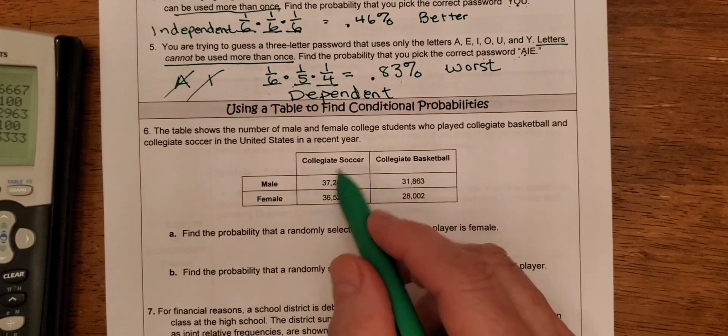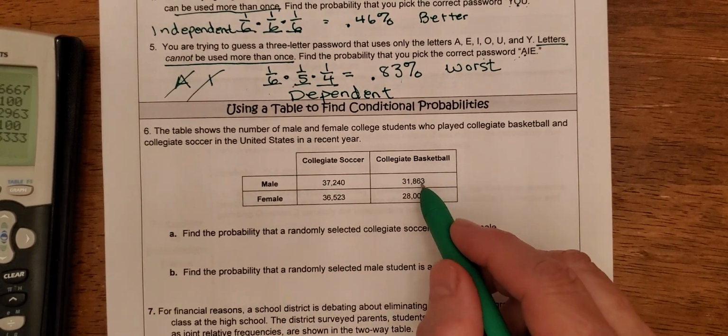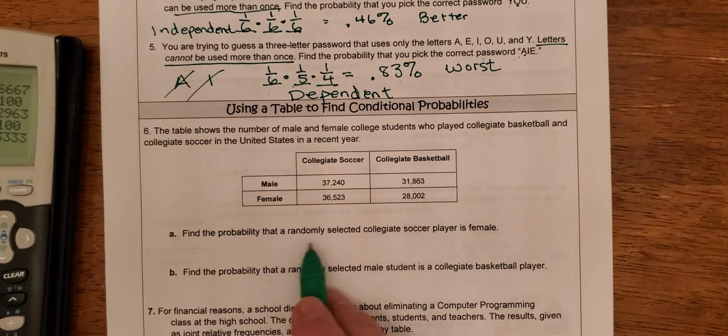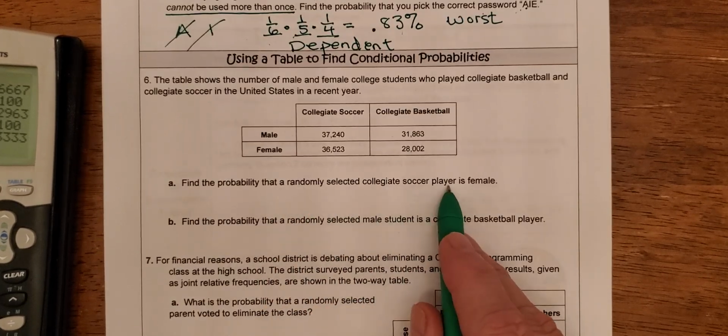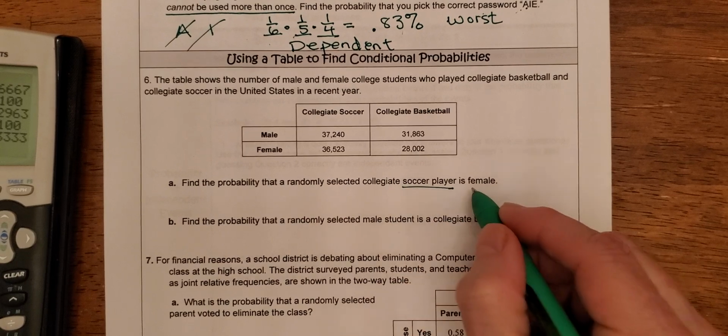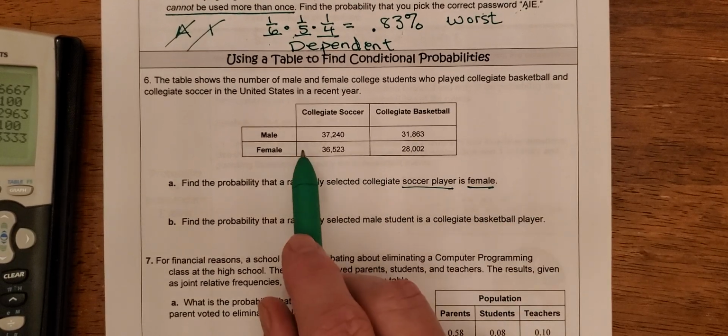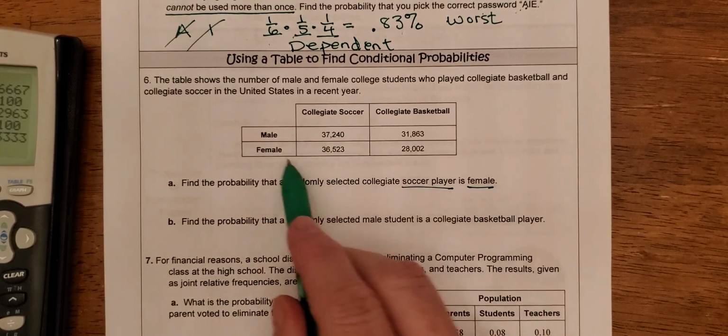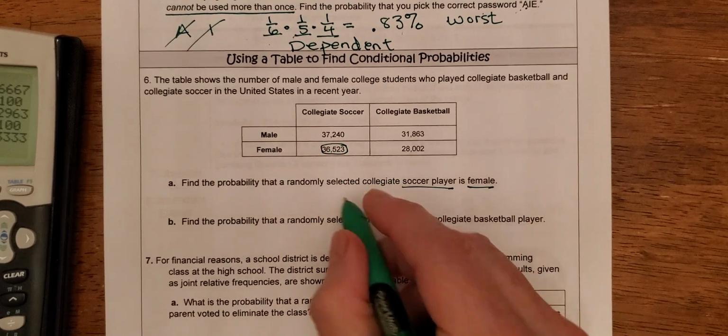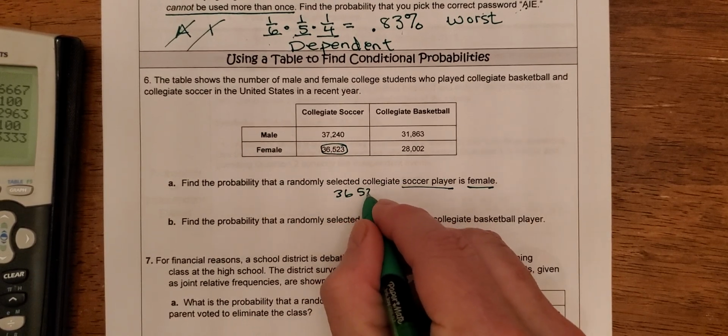All right, so collegiate soccer, male, female. Collegiate basketball, male, female. All right. You randomly select a soccer player that's female. Okay, soccer's here and female's here, so that's this one, right? So that goes on top, 36,523.